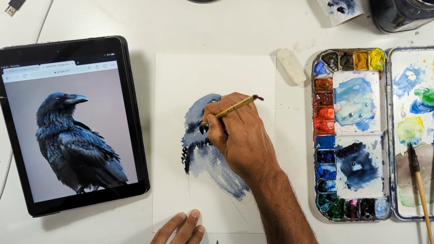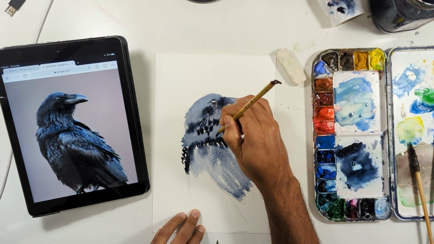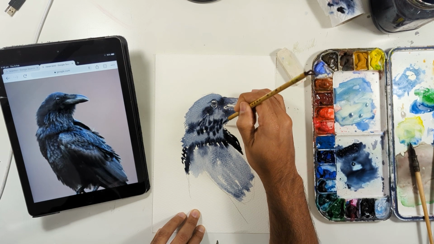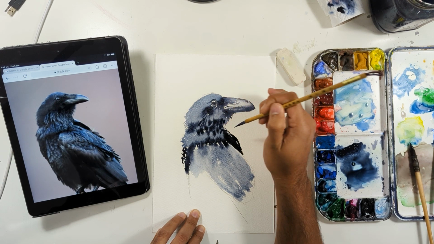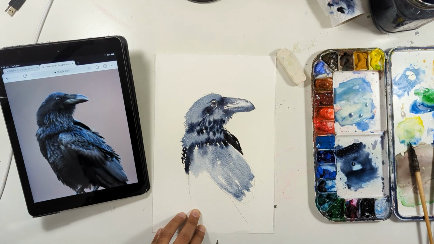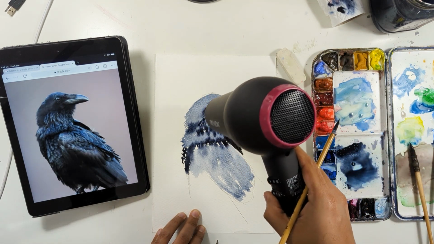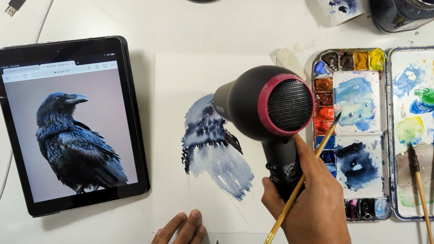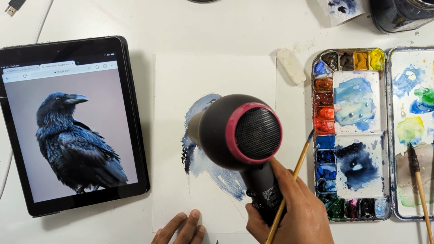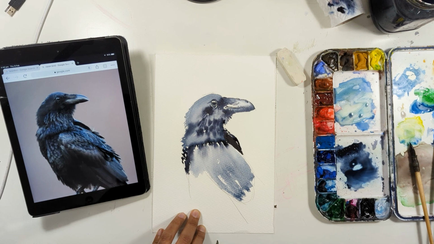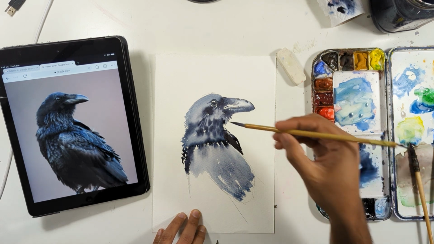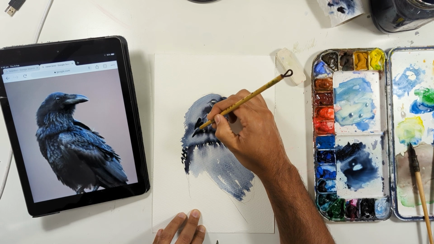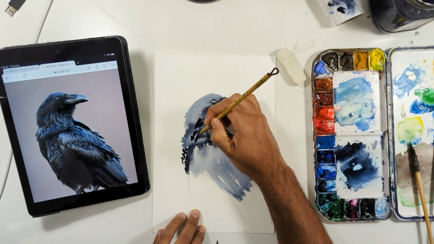Try to create some feathers, just using the tip of the brush while the painting is still wet. I'm hoping that it's going to leave a little bit of shape and texture. I think it's too wet, so I'm just drying. It needs to be just wet enough so that it doesn't create a sharp edge, but also doesn't blend too much.